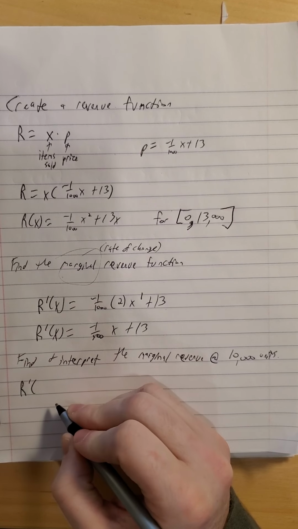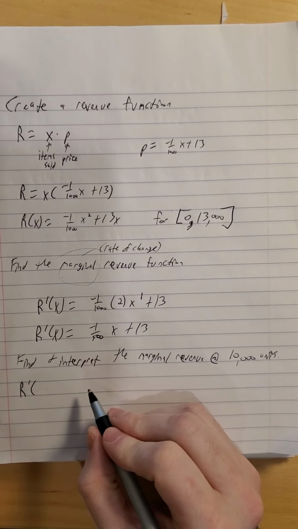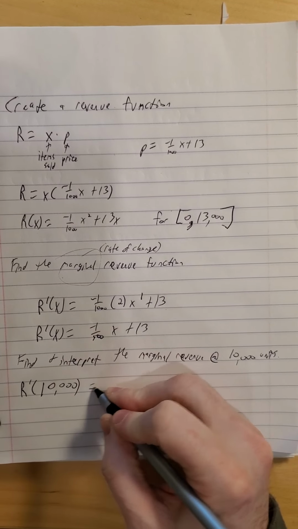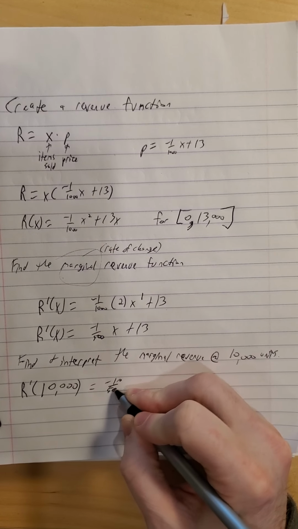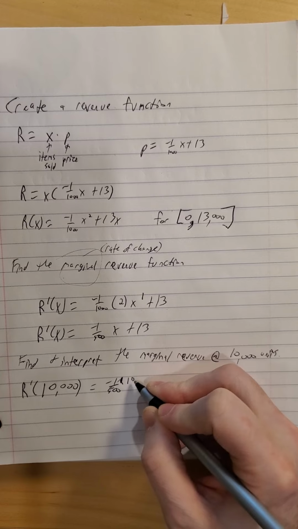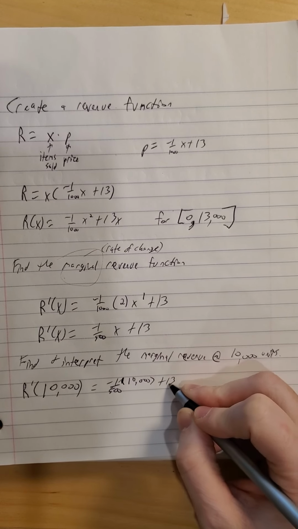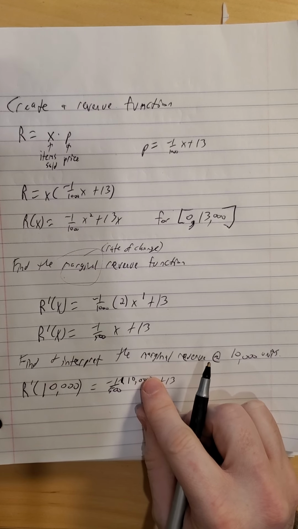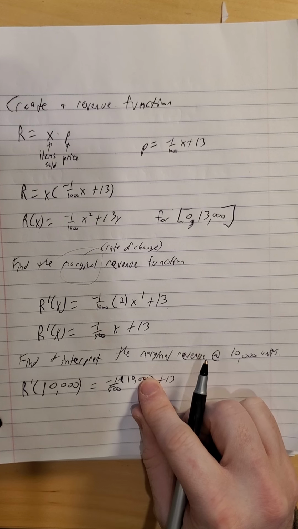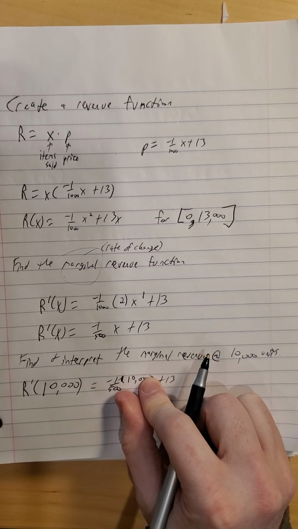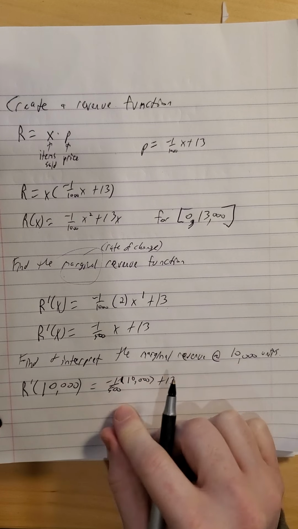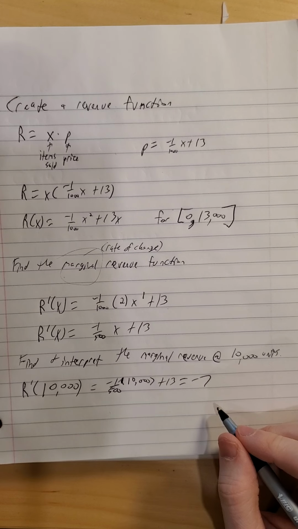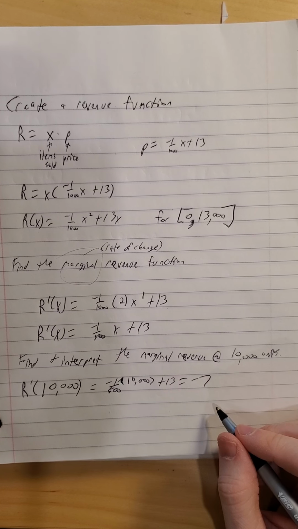Okay, welcome back. So the first part of the problem, find the marginal revenue. We're just finding R prime of 10,000 then. So negative 1/500th times 10,000 plus 13. Let's see, that'll knock 2 zeros off of there. 100 divided by 5 is 20, so negative 20 plus 13 is negative 7. Okay, so R prime at 10,000 is negative 7.